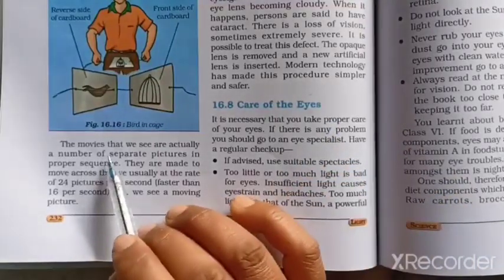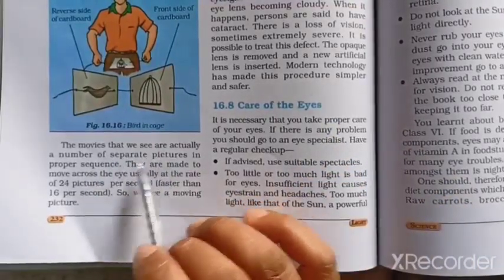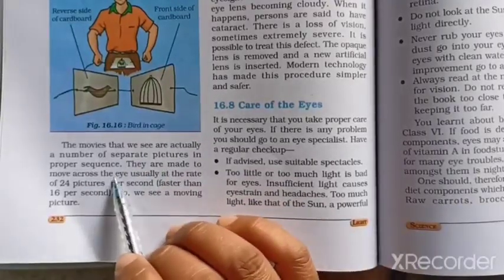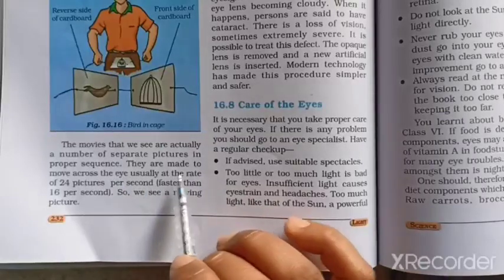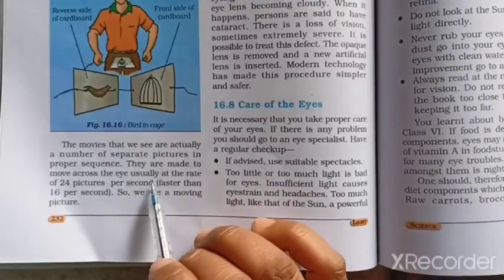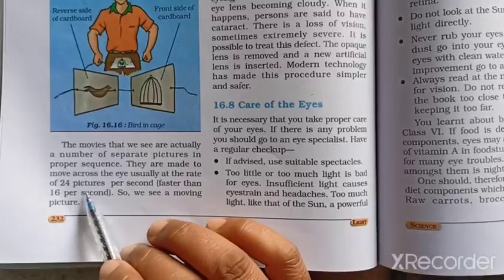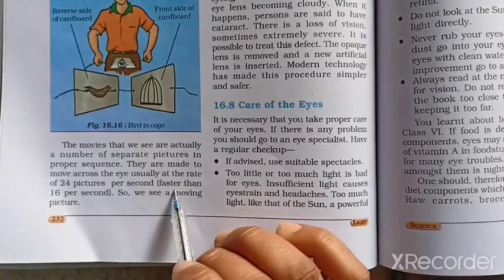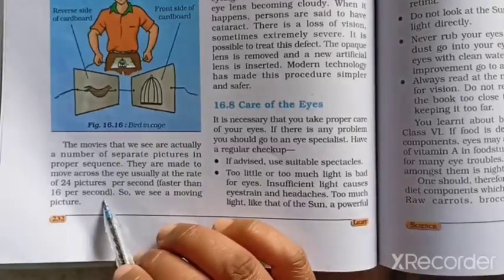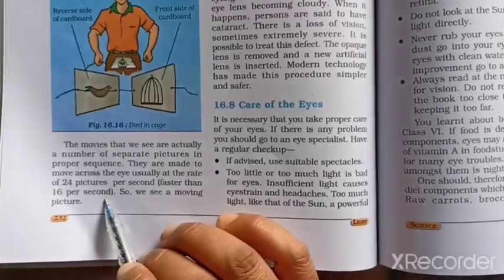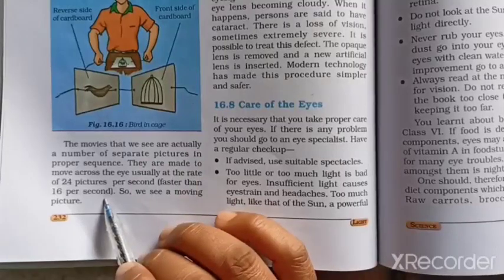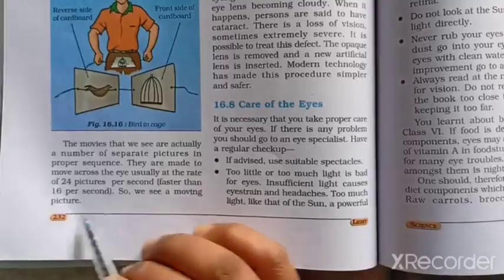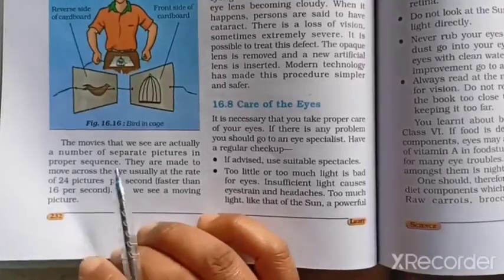The movies that we see are actually a number of separate pictures in proper sequence. They are made to move across the eye, usually at the rate of 24 pictures per second. 24 pictures per second is faster than 16 per second, so we see a moving picture.